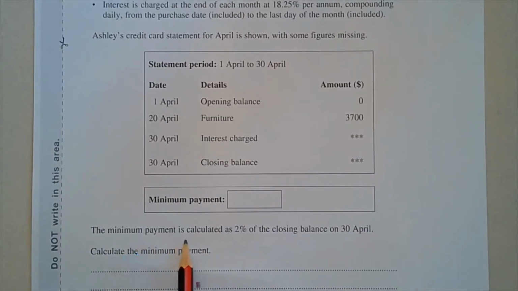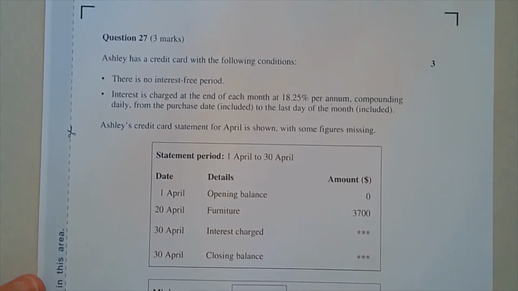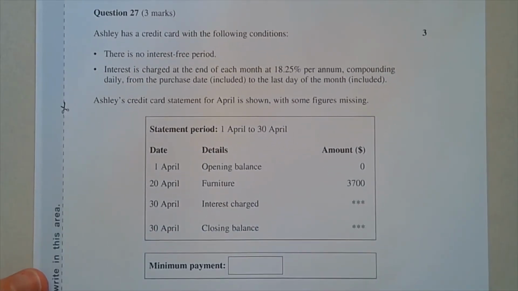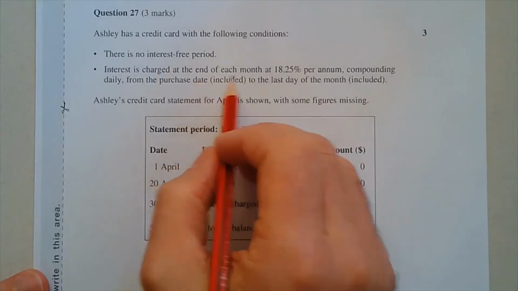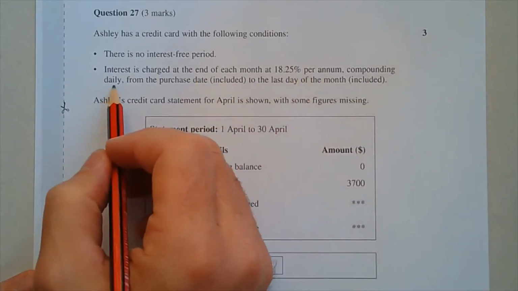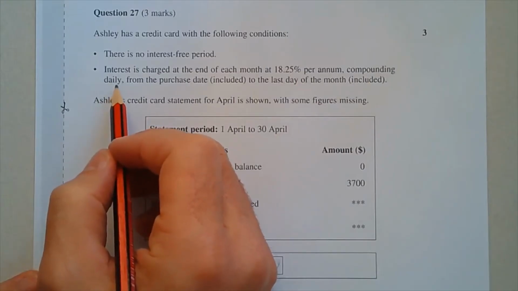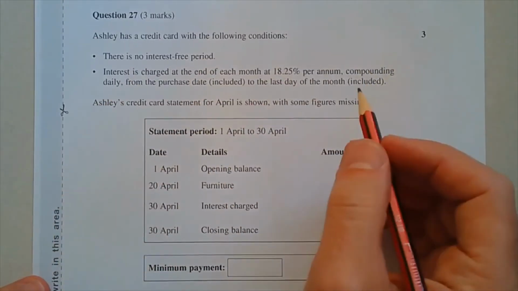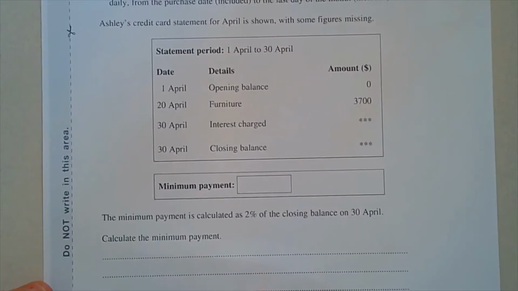The minimum payment is calculated as 2% of the closing balance on the 30th of April. Calculate the minimum payment. Let's just go back to the question again. Okay, there's no interest-free period, which is good. And interest is charged at the end of each month, 18.25% per annum, compounded daily. So we need the daily interest rate. I might just write that here first of all.